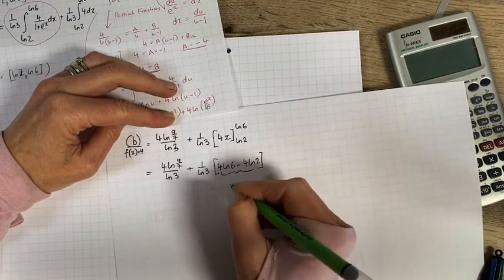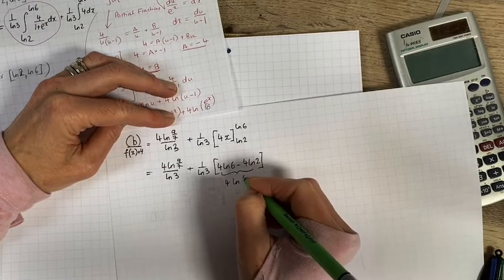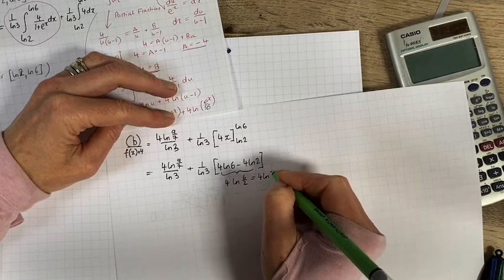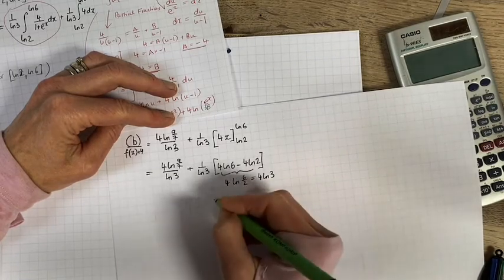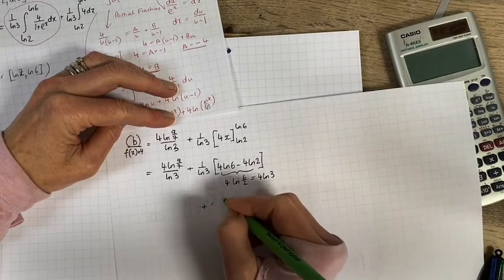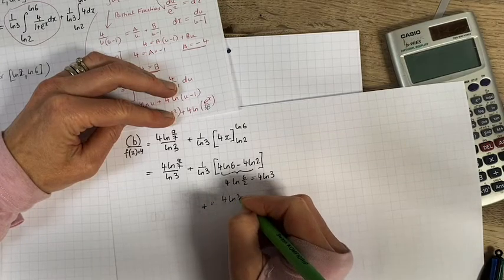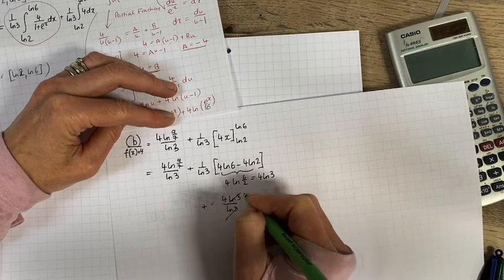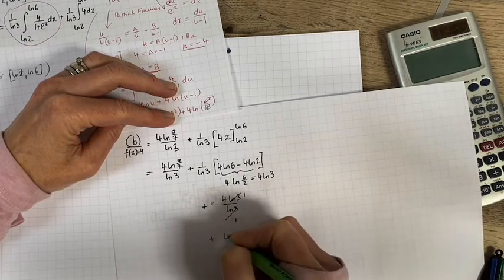This here is 4 ln of 6 over 2, which is 4 ln 3. So overall this part is going to be 4 ln 3 over ln 3. That cancels, and you're left with plus 4.